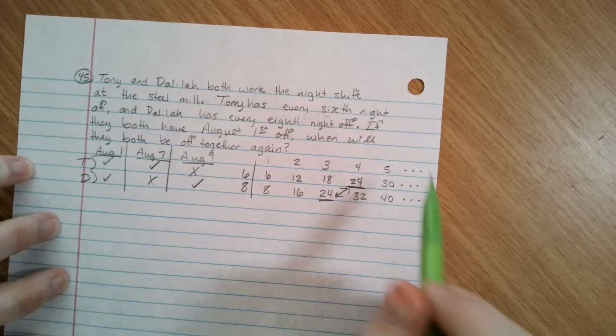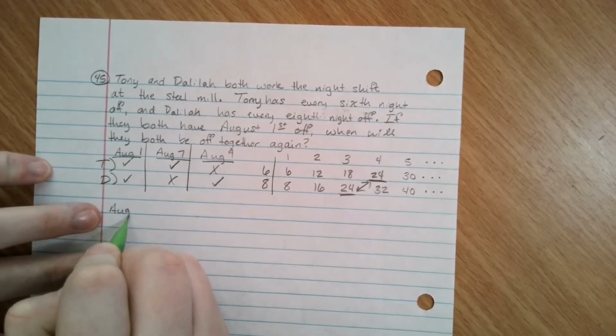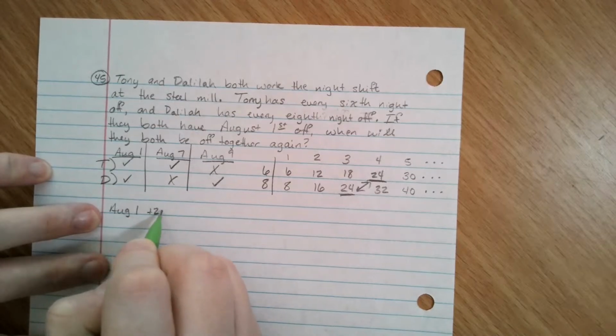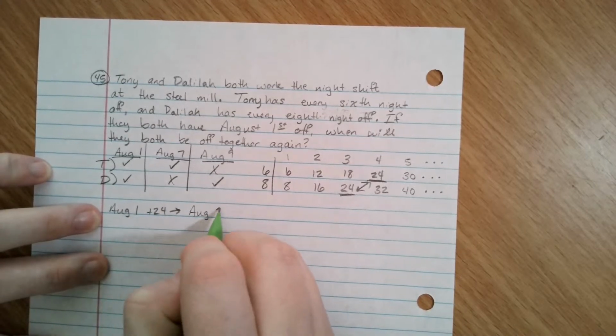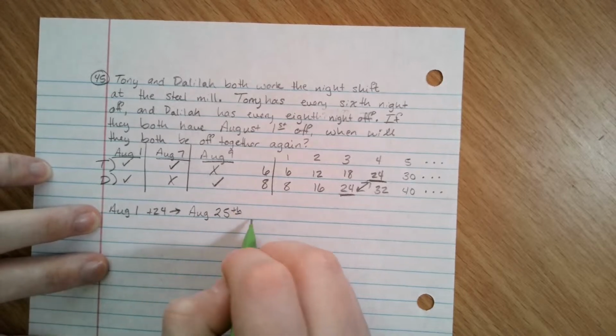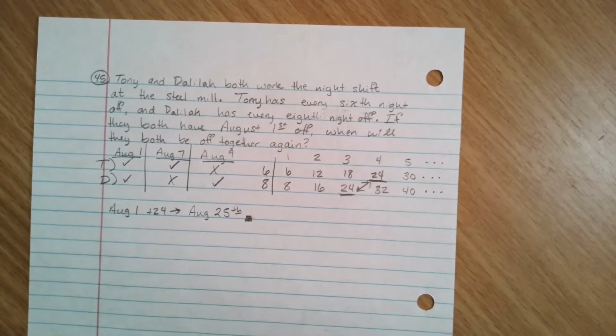So they would both be off 24 days after August 1st, which would mean August 25th, sorry, is when they will have the same off day again. And we will get into why that is at a later date.